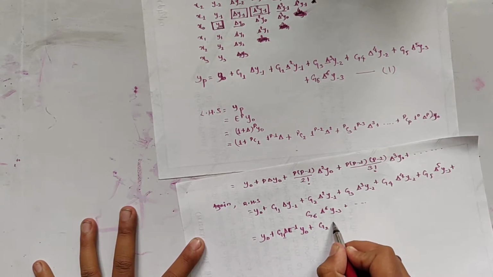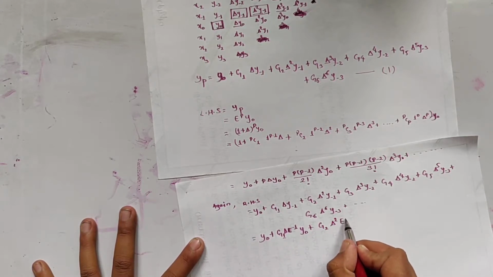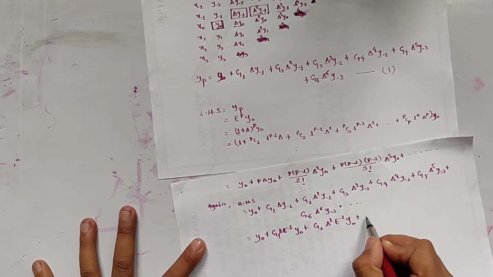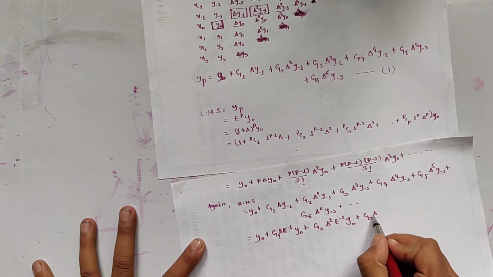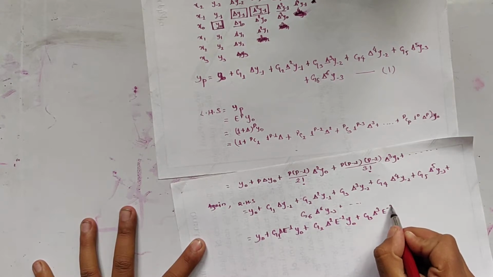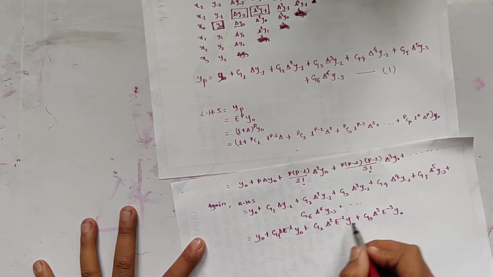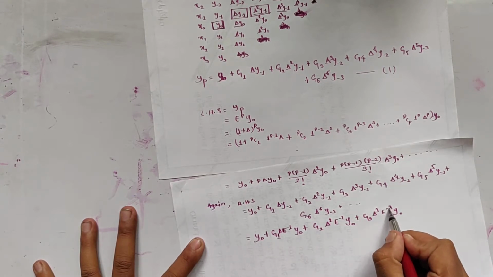Similarly g2 delta square E power minus 2 y naught plus g3 delta cube E power minus 2 y naught. Sorry, it is minus 2, not minus 3.